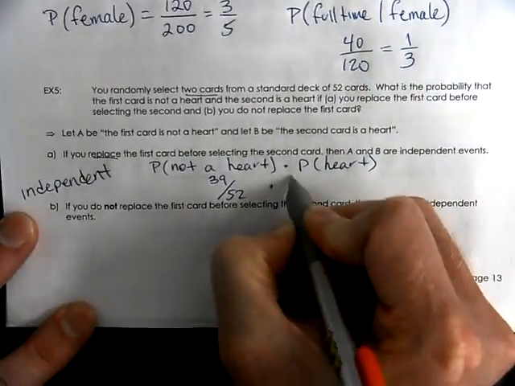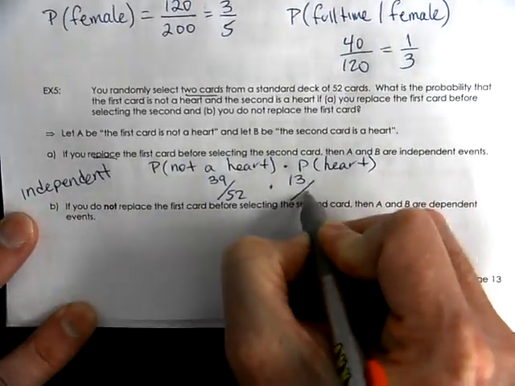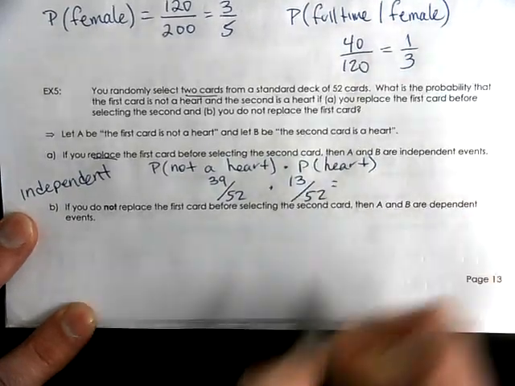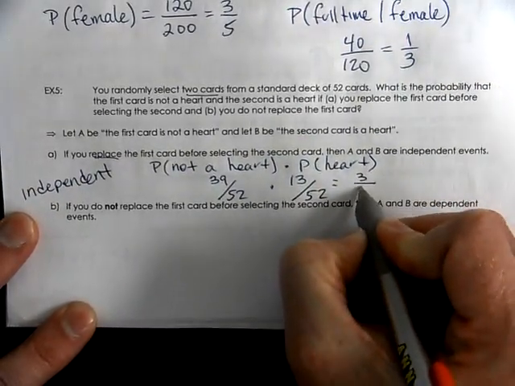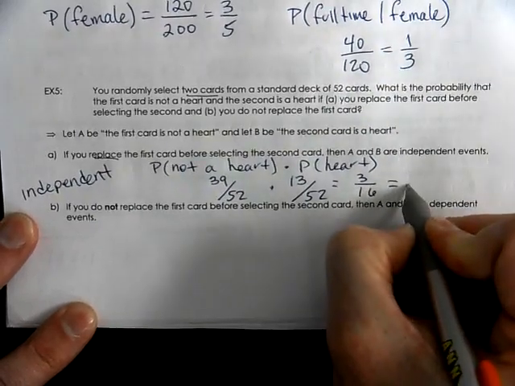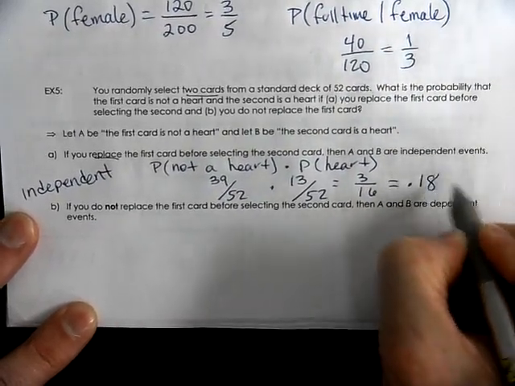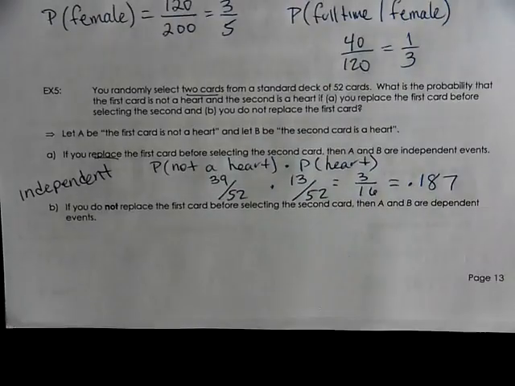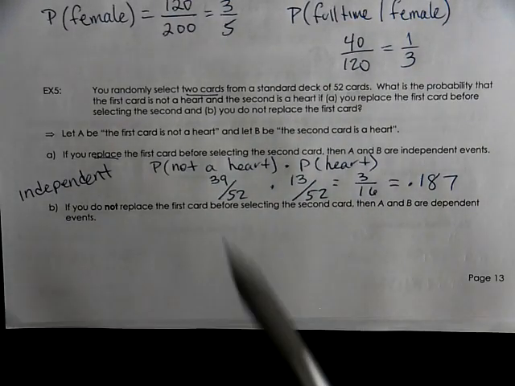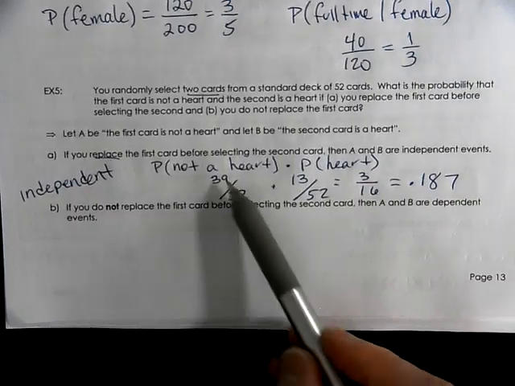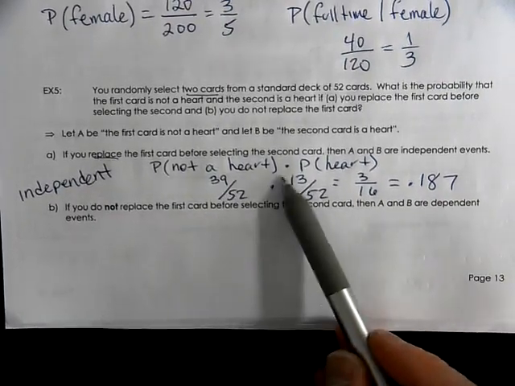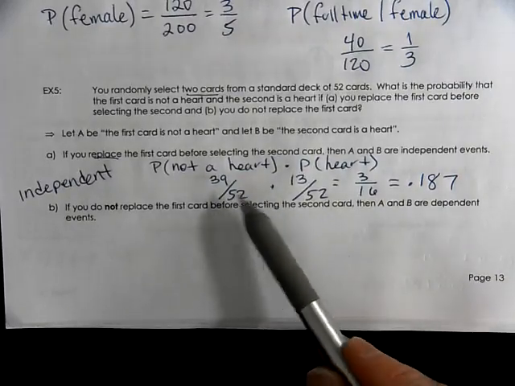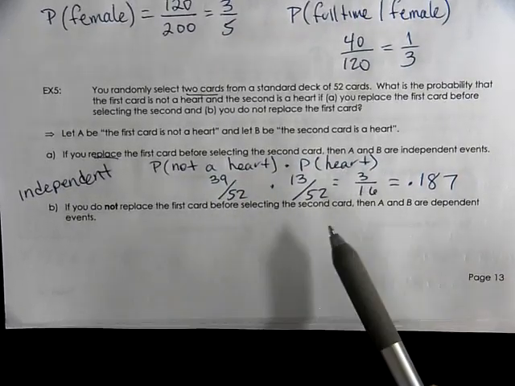And we times that to the 13 out of 52. That can be reduced to 3 out of 16, which is 0.187. This here is 1/4. Actually, 3/4, sorry. This is 3/4, this is 1/4. So we can get 3 over 16.